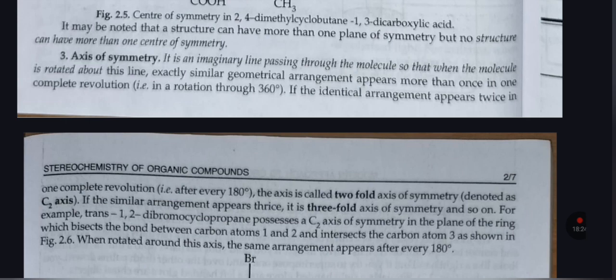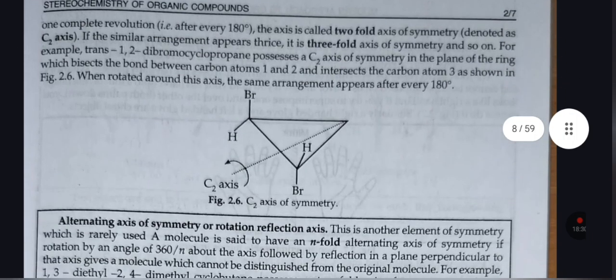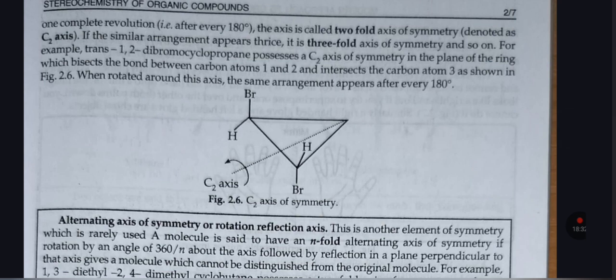If the identical arrangement appears twice in one complete rotation, after every 180 degree, the axis is called a two-fold axis of symmetry, denoted as C2 axis. If the similar arrangement appears thrice, it is a threefold axis of symmetry, and so on.